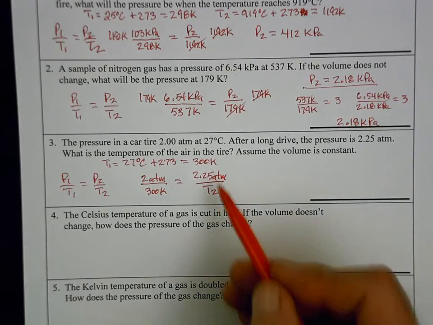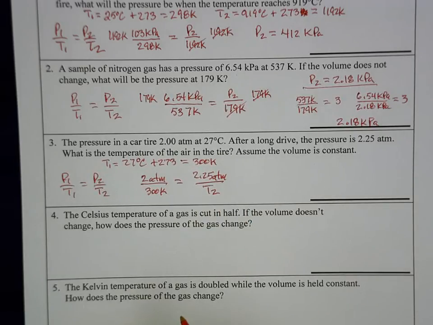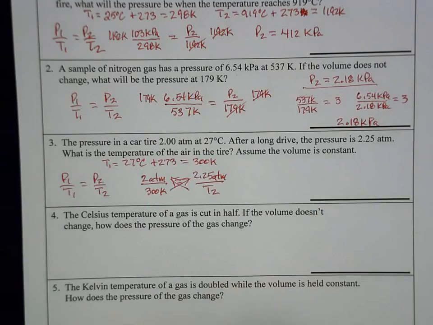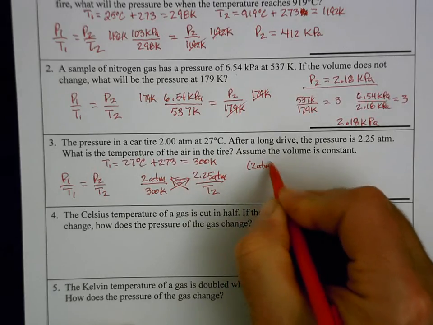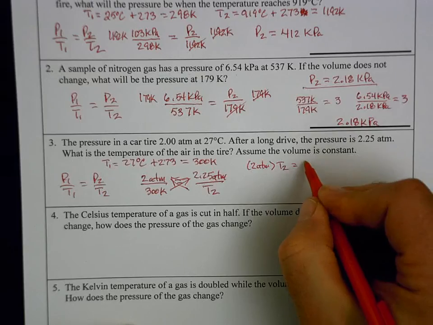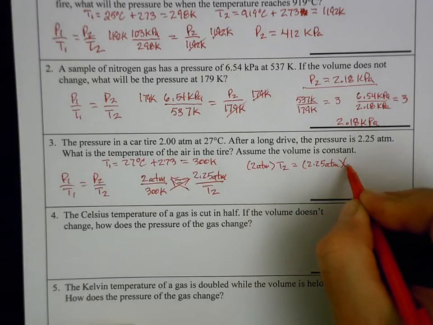Now, the unknown is on the bottom, so I can't solve it the way I did the ones up above. I'm going to do that cross multiply step. So multiply those 2 together, put it on the right. These 2 together, put it on the left. So I'm going to have my 2 atmospheres times T2 and my 2.25 atmospheres times the 300 K.